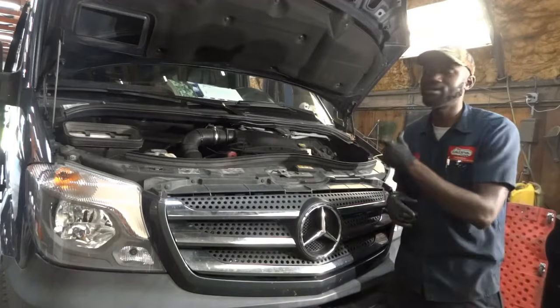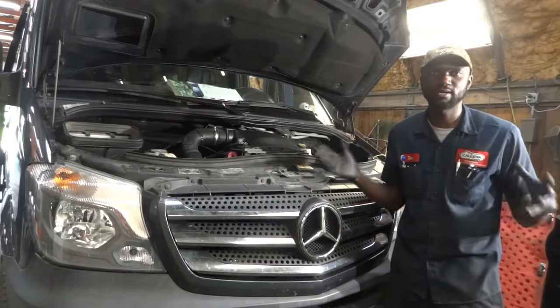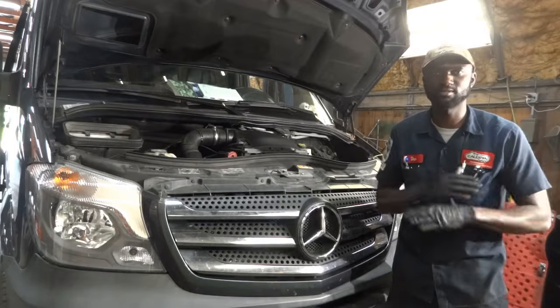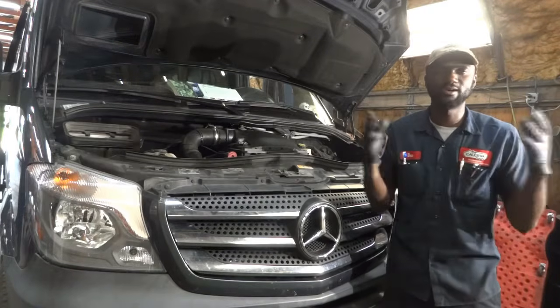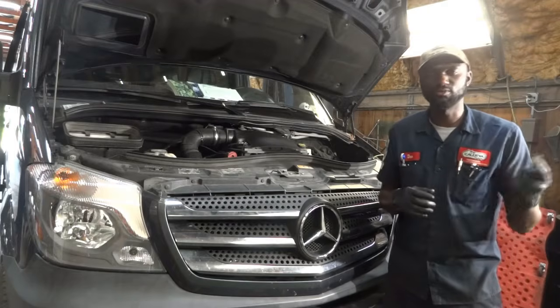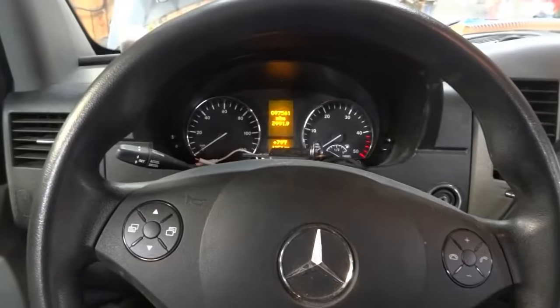Today we have a 2014 Mercedes Sprinter with a 2.1 liter. The customer complaint is that the air conditioning stopped working. So the first thing we're going to do is go inside the van and confirm the customer's complaint.